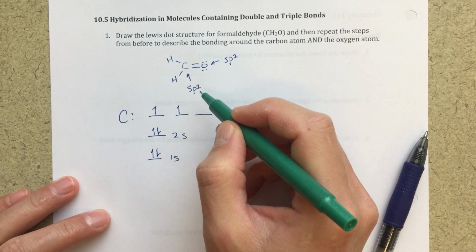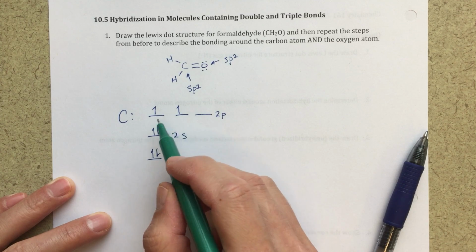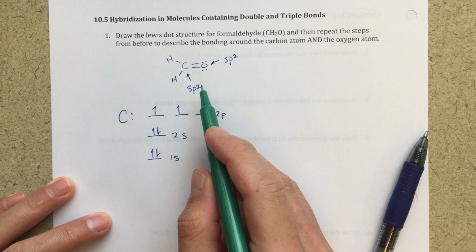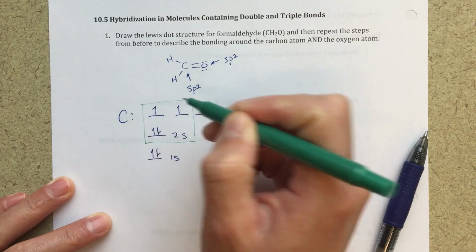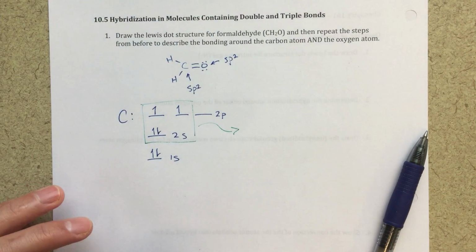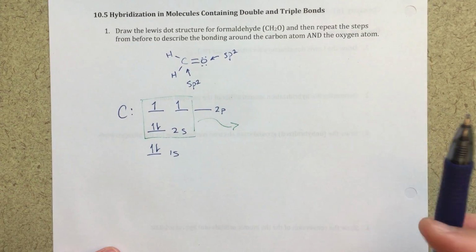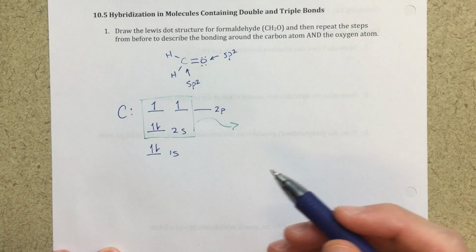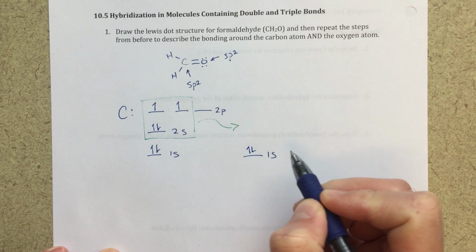Since it's sp2 hybridization, what that's telling me is that I'm going to take my s orbital and then 2 of the p orbitals. So sp2, the significance of the 2 is that I'm talking about 2 of the p orbitals. So I'm going to take those orbitals and I'm going to hybridize them. I'm going to leave this 1s here. This is a core electron, so it's not going to be participating in bonding, but it's nice to just show it so that we don't forget about those electrons.